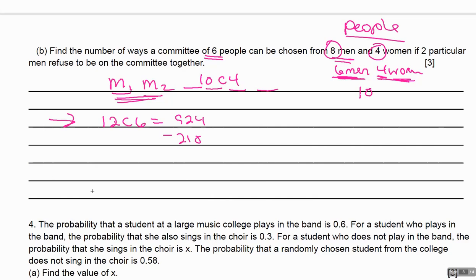All right. So 12 choose 6. The 12 represents the total people, and the 6 represents how many people can be in the committee, right? Yeah. And then the 210 we get from, you take away the 2 people. You said this is equal to 210, right? Yeah, 10 choose 4. That's the number of committees that have these 2 guys on them that hate each other.